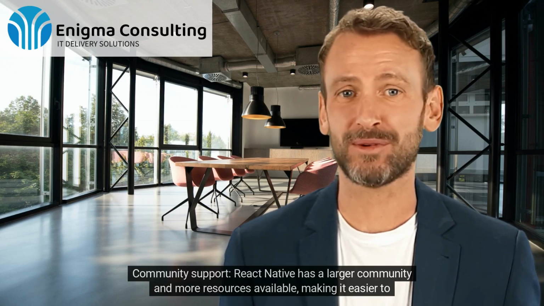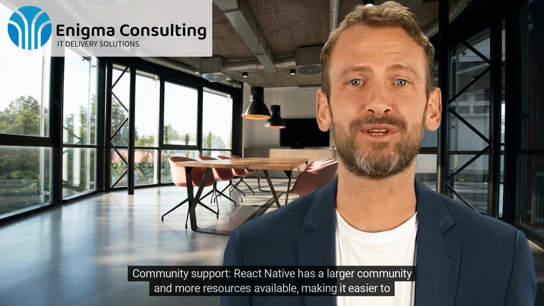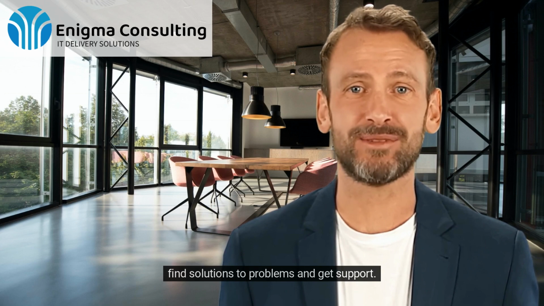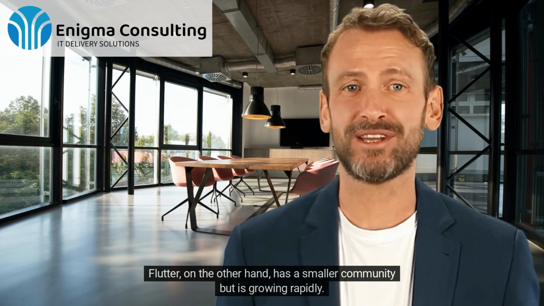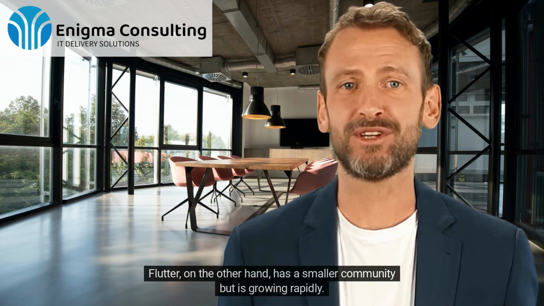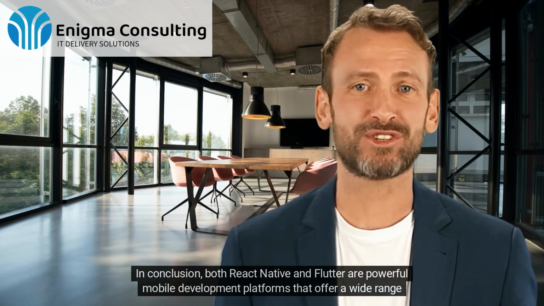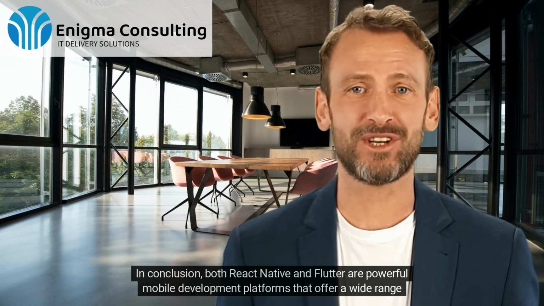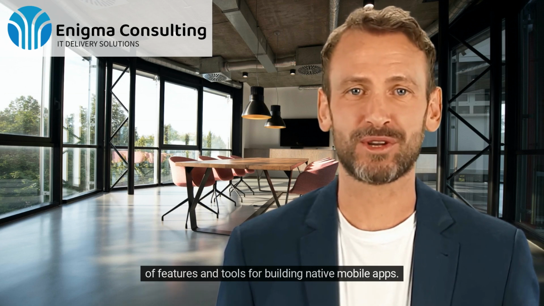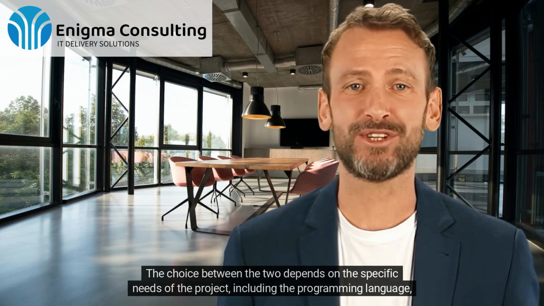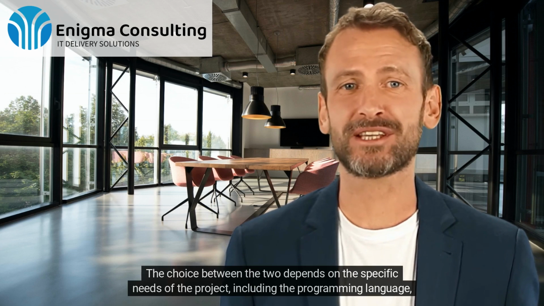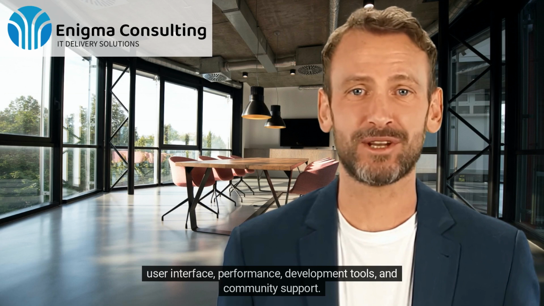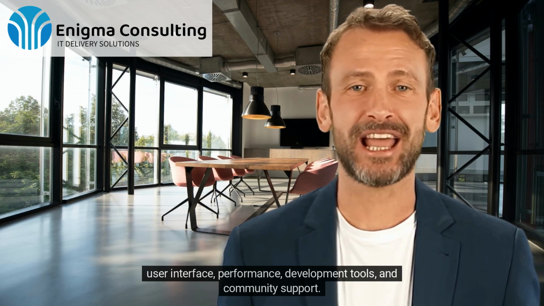Community support. React Native has a larger community and more resources available, making it easier to find solutions to problems and get support. Flutter, on the other hand, has a smaller community but is growing rapidly. In conclusion, both React Native and Flutter are powerful mobile development platforms that offer a wide range of features and tools for building native mobile apps. The choice between the two depends on the specific needs of the project, including the programming language, user interface, performance, development tools, and community support.